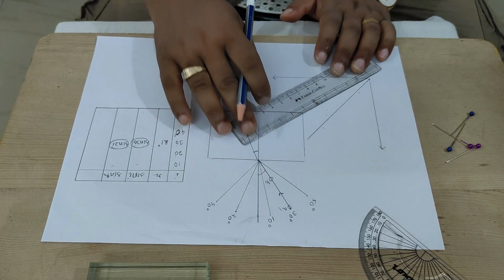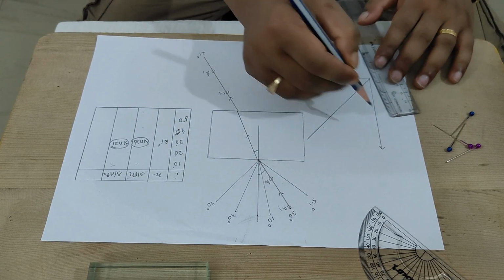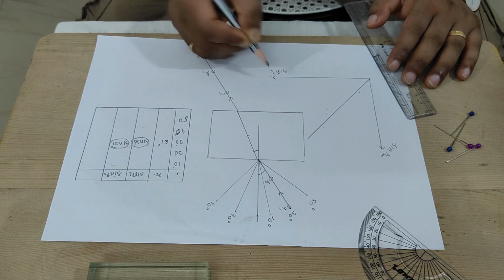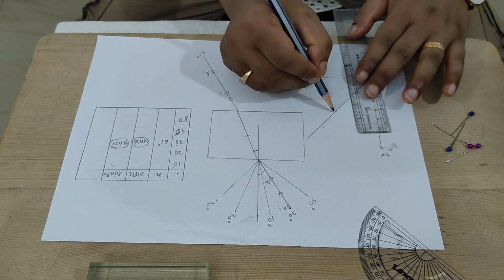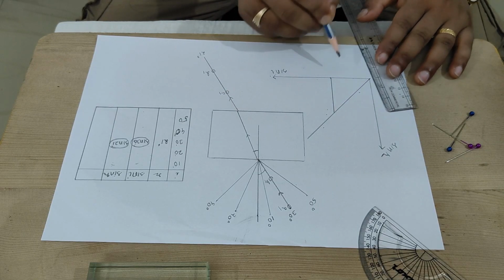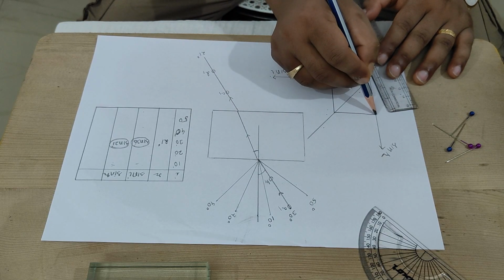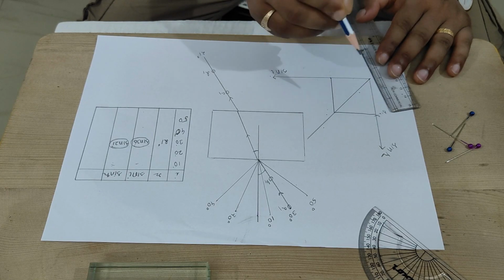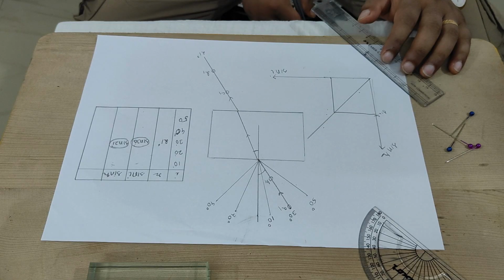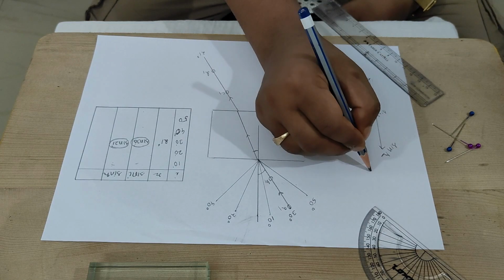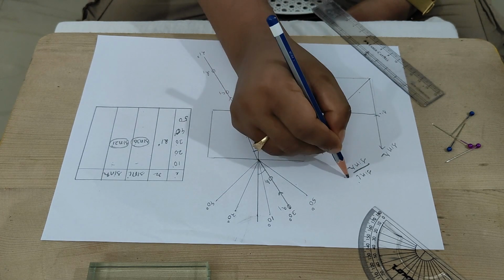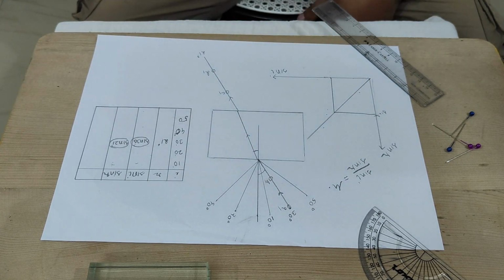And from the average line, you can calculate the refractive index. Suppose this is the sin r axis, this is the sin I axis. Then from any point on the graph, this will give you the sin I value, this will give you the sin r value. So this value divided by this value will give you the refractive index, because refractive index is always sin I by sine of angle of refraction. That gives you the value of mu.